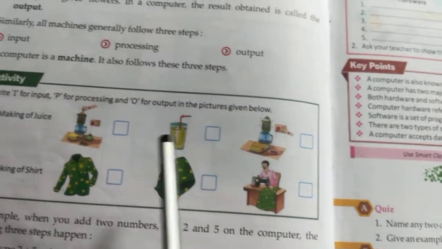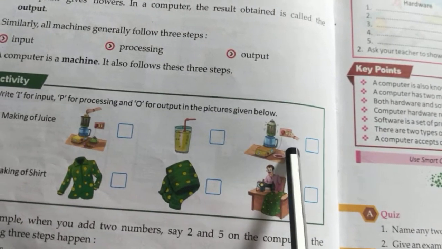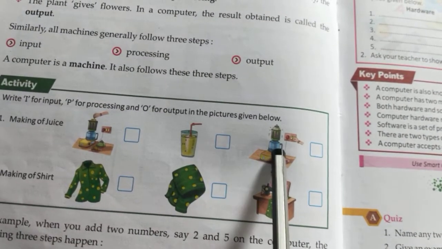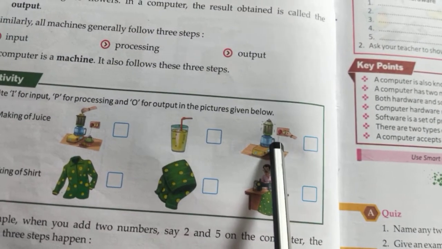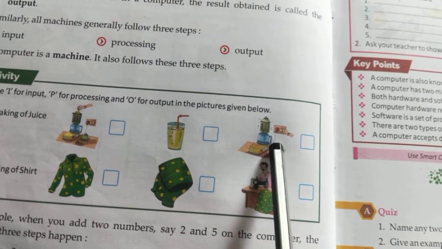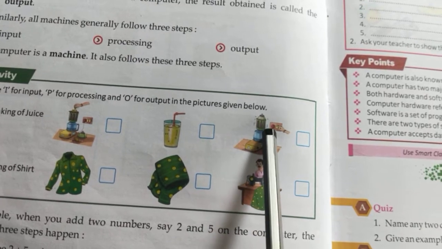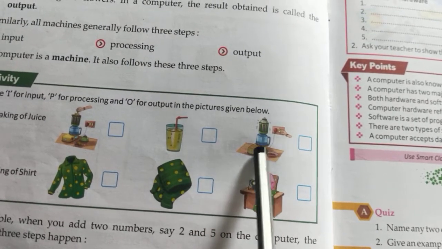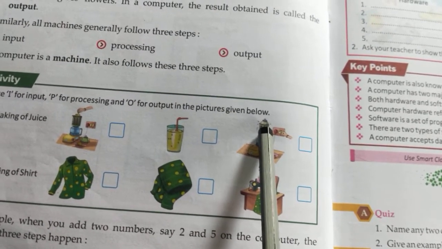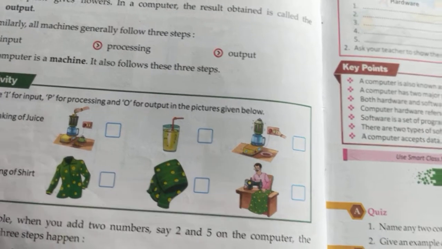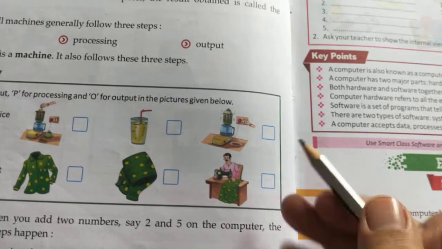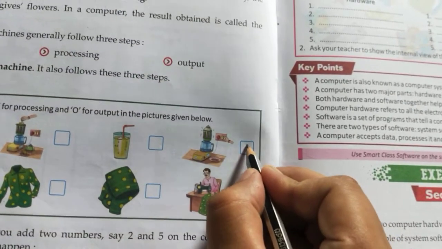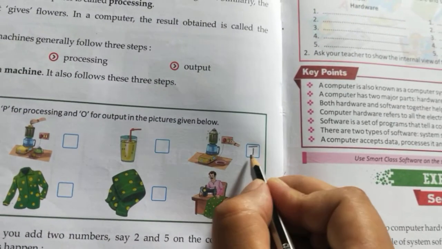If you observe these pictures carefully, you will notice that the third picture is input. You are plugging in the mixer and you are going to start to grind a fruit in this mixer. So you'll write I over here.